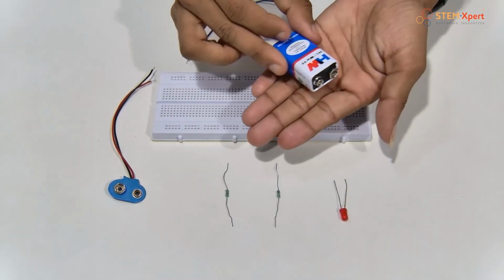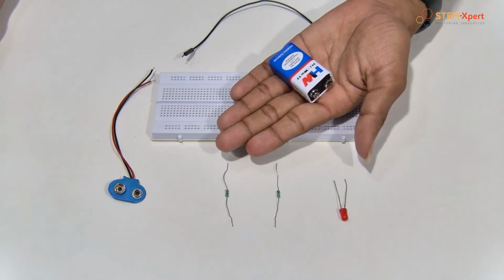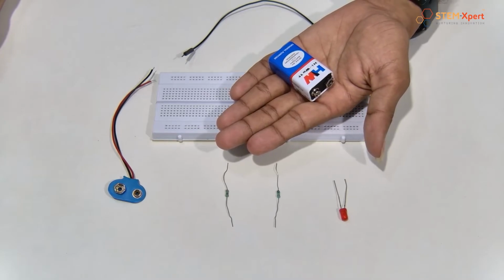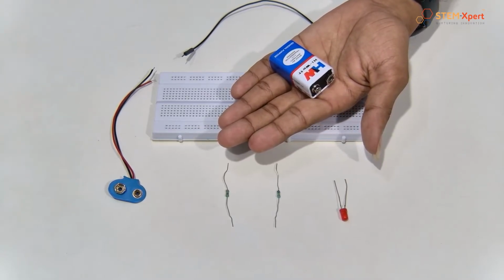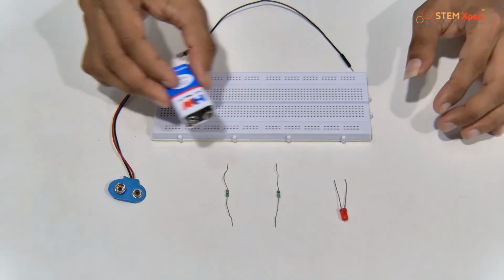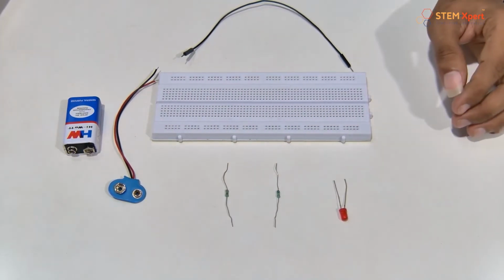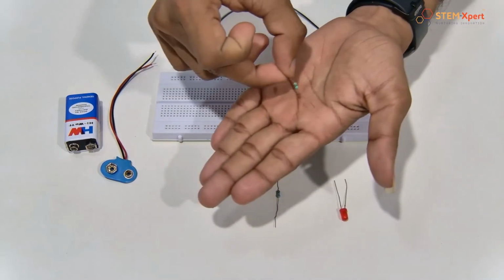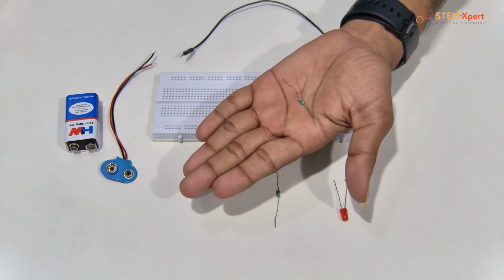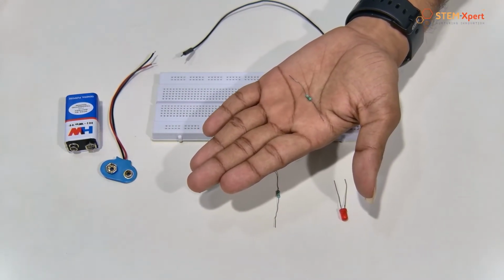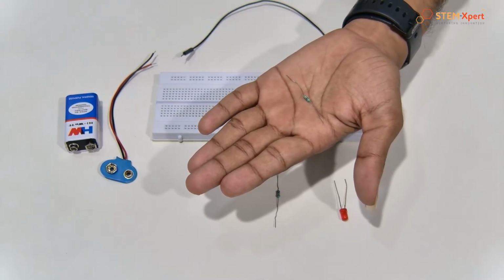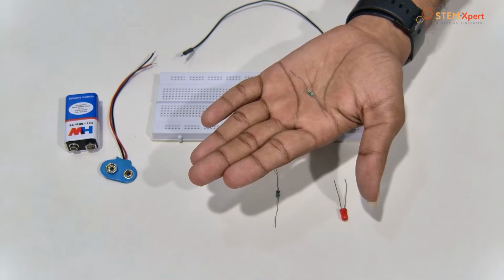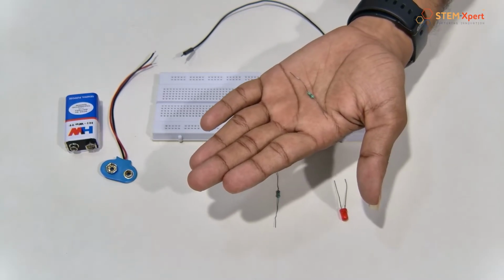Okay, so what about this 9-volt battery? Yes, we know that the 9-volt battery is the electric source here because we are going to power our circuit by means of this 9-volt battery. It stores electrical energy. Tell me, what's the purpose of a resistor? Exactly, it is used to control the flow of electric current. We know that a resistor has two terminals but no polarity. Either terminal can be connected to the positive or the negative.